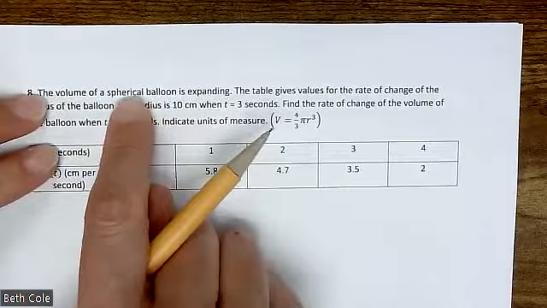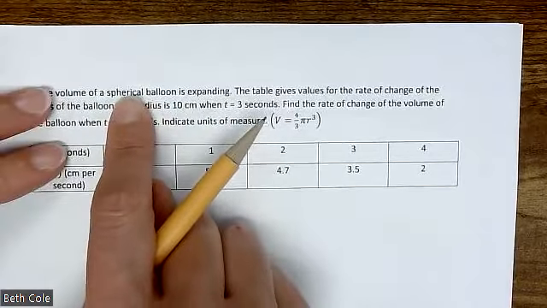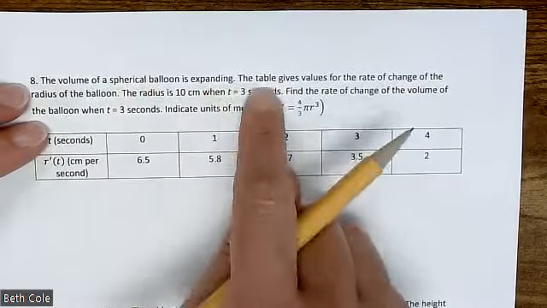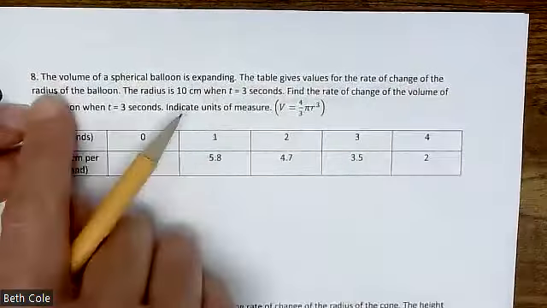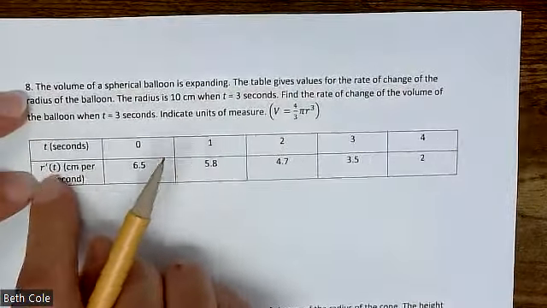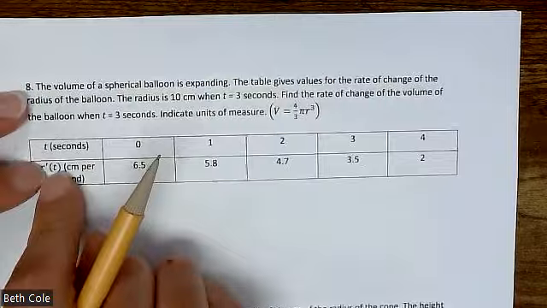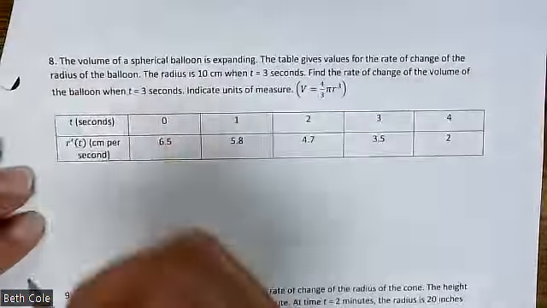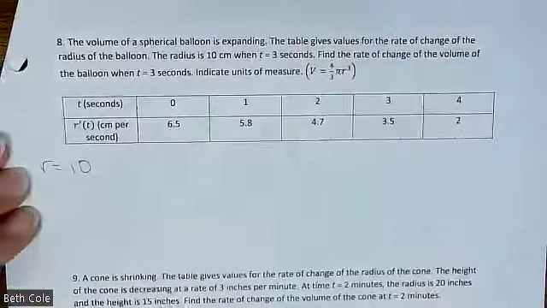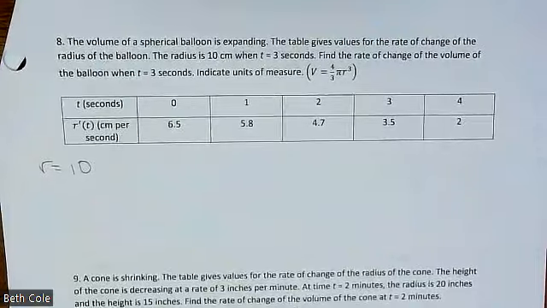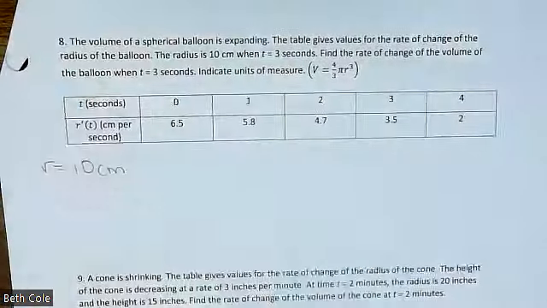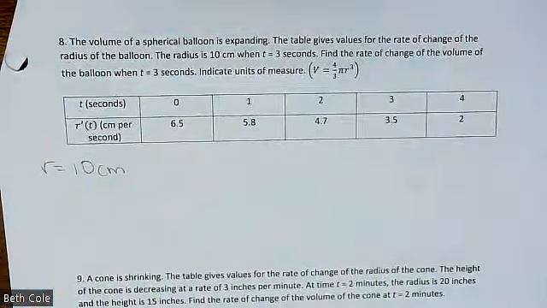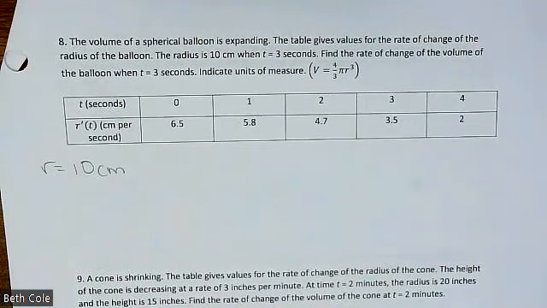Volume of a sphere. A spherical balloon, because all balloons are perfect spheres, as we know, is expanding. A table gives values for the rate of change of the radius of the balloon. That's r prime of t with respect to time. Radius is 10 centimeters. Let's write that down. Oh, this is a free response, so we do need to worry about units. If it's multiple choice, you really don't need to worry about the units because that'll just happen.